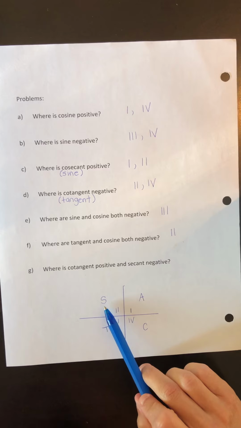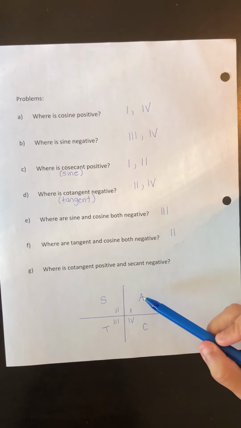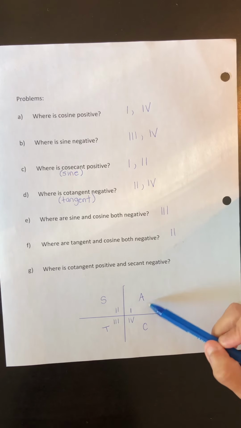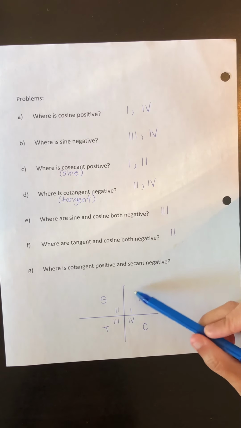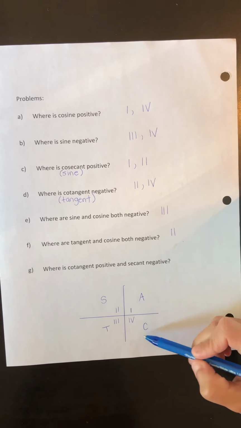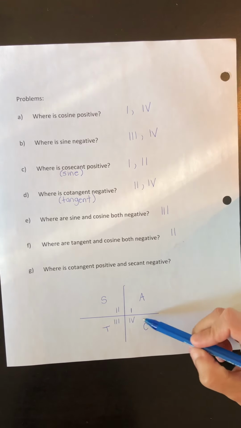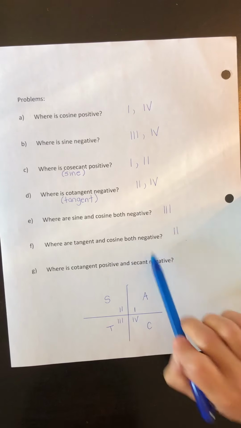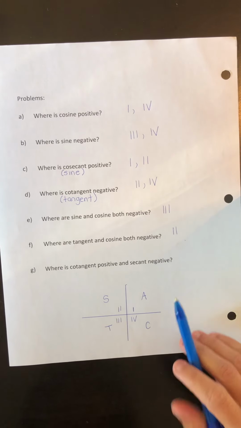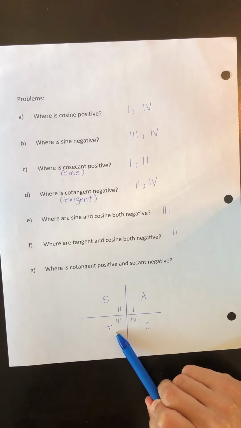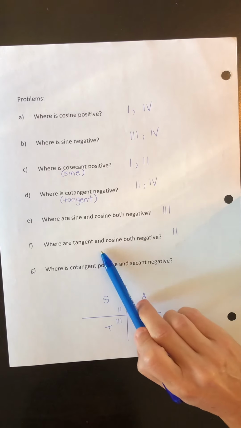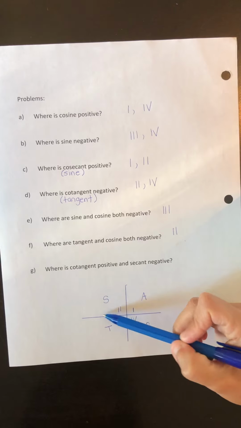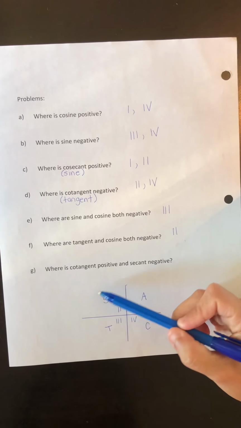You can go about the analysis this way if you like. In quadrant 1, all functions are positive, including tangent and cosine. In quadrant 4, cosine is positive, so tangent and cosine are not both negative. In quadrant 3, tangent is positive, so tangent and cosine are not both negative. So once again, the only possibility is right here in quadrant 2.